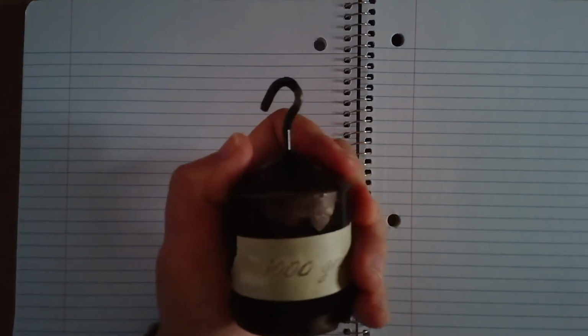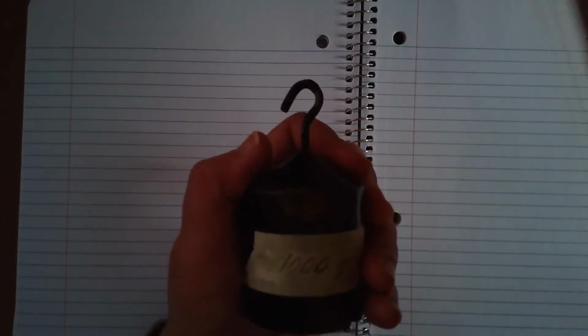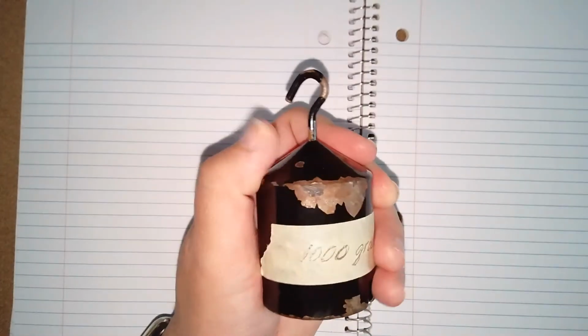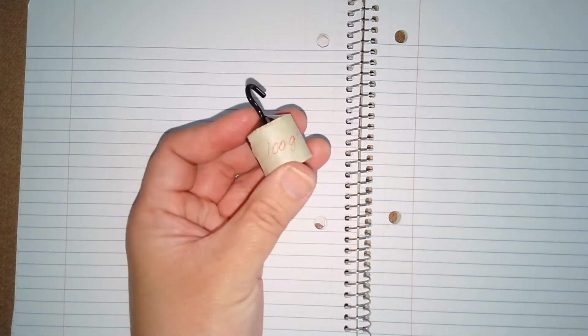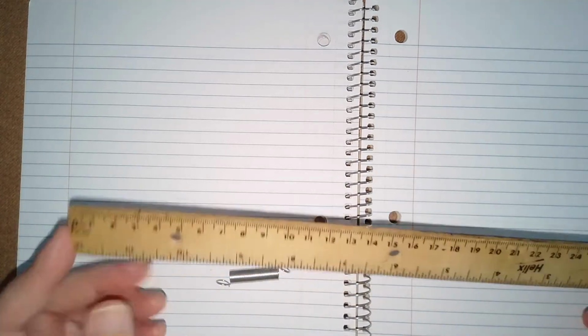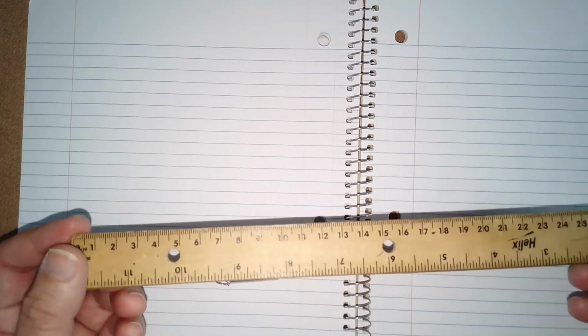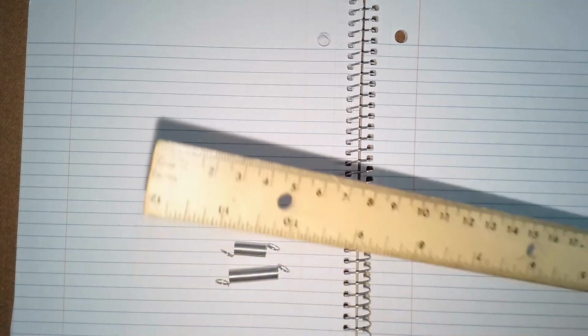I have 1,000 grams or 1 kilogram mass. And then I have 500. And then of course I have already shown you the 100 gram mass. In addition to the springs, which I have right here, I will also need a metric ruler where I have my measurement in metric, either centimeters or millimeters, and then I will be able to convert it into meters.